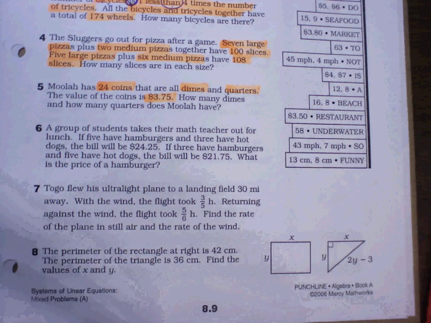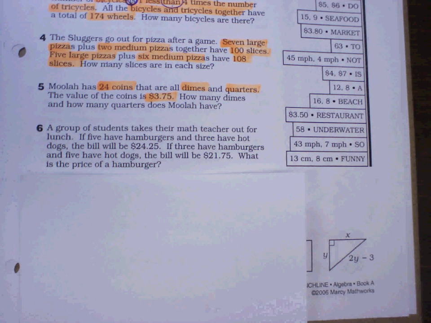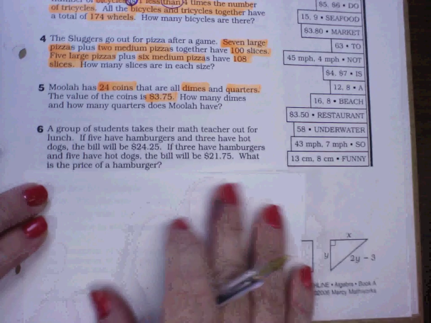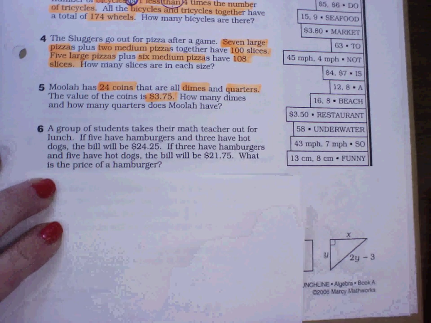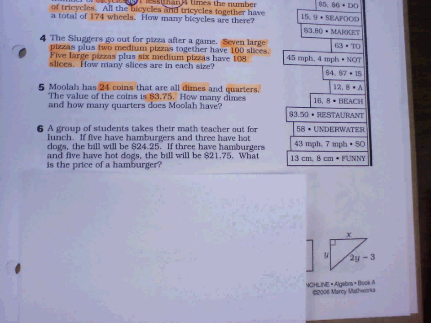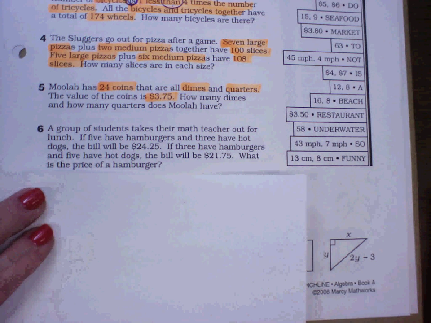All right, a group of students takes their math teacher out for... Oh! Look at that. No, we should do that because Miss Rain's birthday is Tuesday. Oh, that's true. Let me not get excited because I'm recording. Darn it. Next Tuesday. I'll be an old lady of 42. Yes, I'll get a slice. We're both old. All right, let's do this.